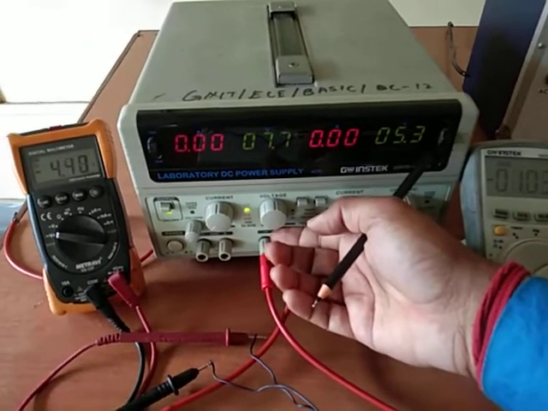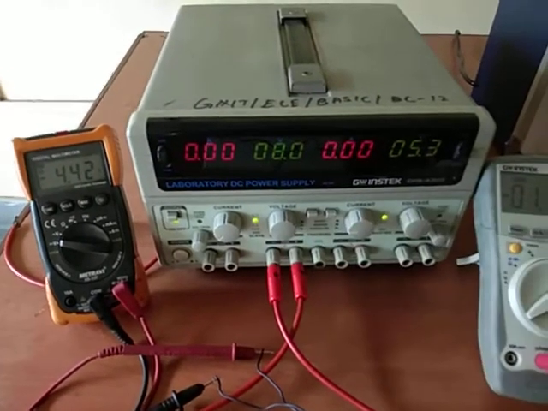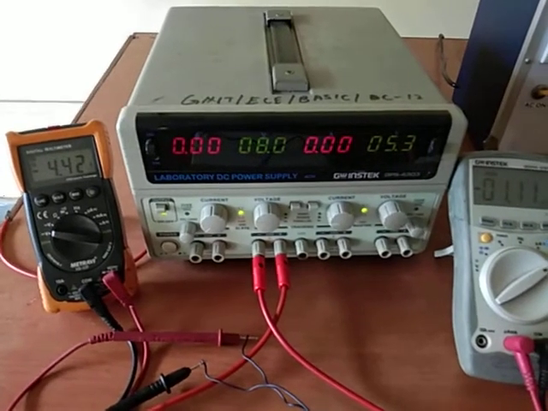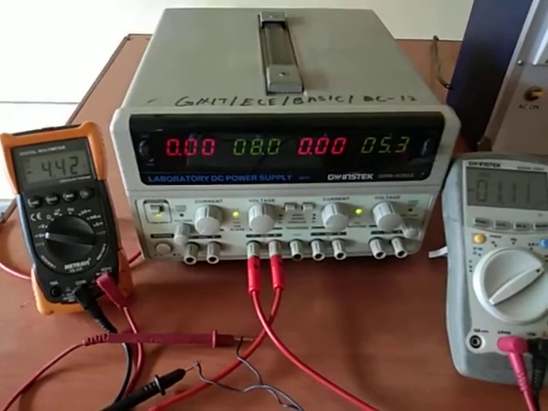Input voltage 8 volt, Vz 4.42 and Iz 1.11 milliampere.